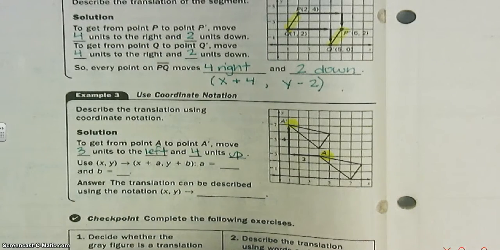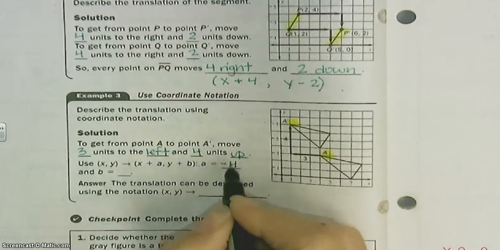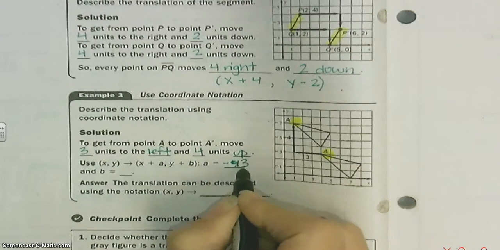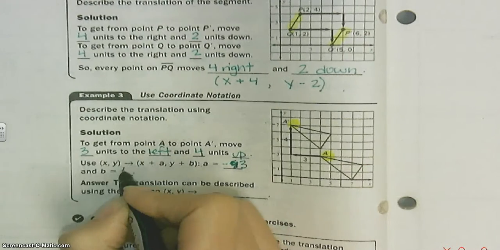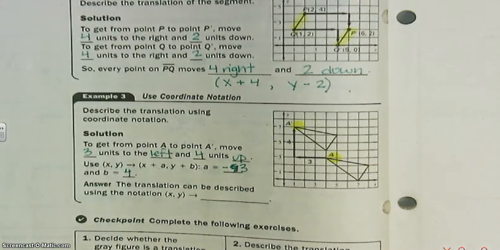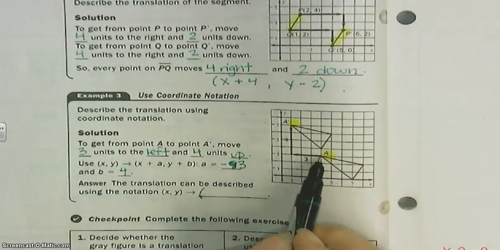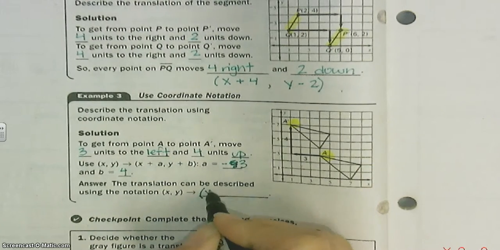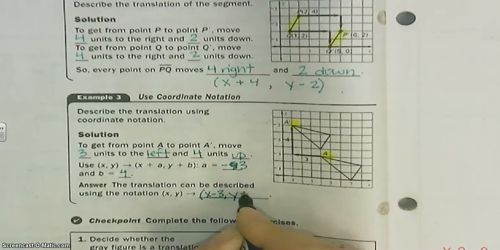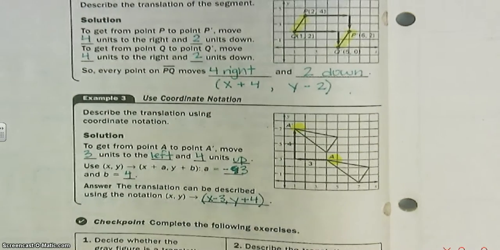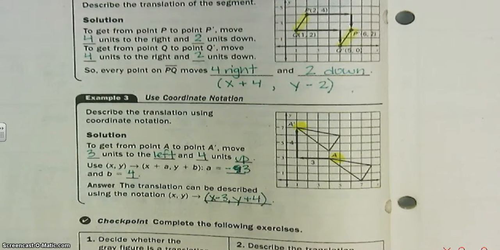So now when we describe this, 4 to the left is at negative 4. Oh, I'm sorry, it's 3 to the left, which is a negative 3, and 4 up is a positive 4. So when we use this in coordinate notation, we went 3 back. In the x direction, we went a negative 3. In the y direction, we went a positive 4. So that's how you describe it using coordinate notation.